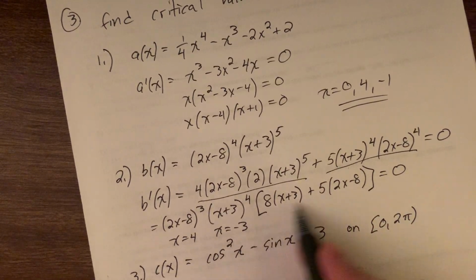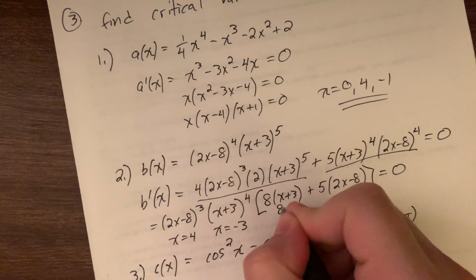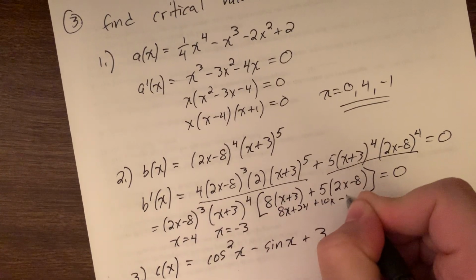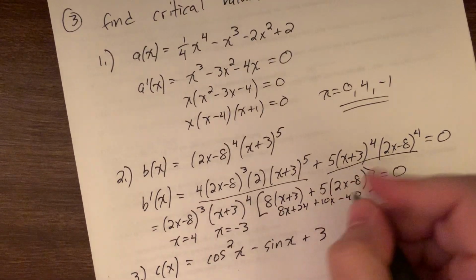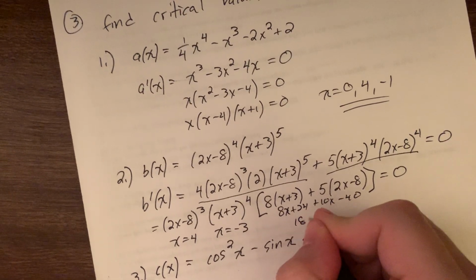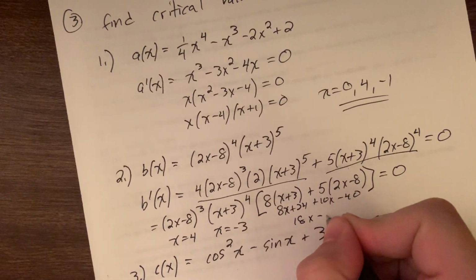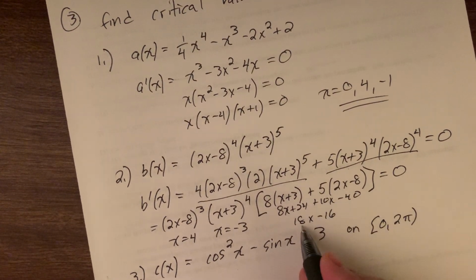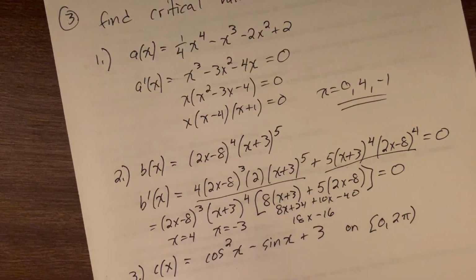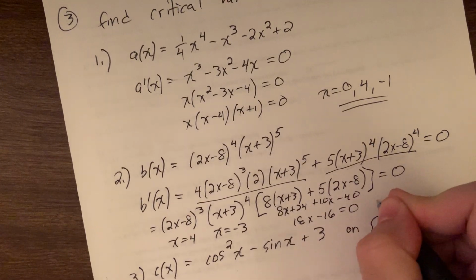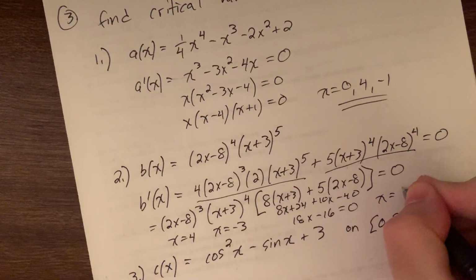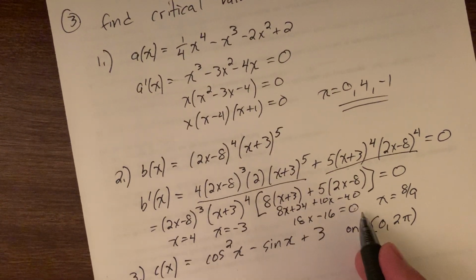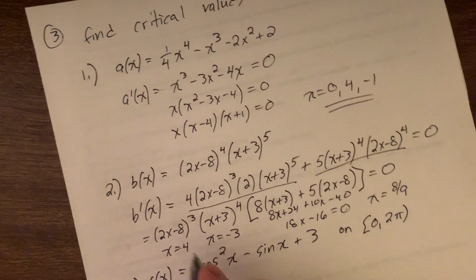This one's a little bit messier, just need to do a little more arithmetic. I get an 8x plus 24 here. I get a 10x minus 40, which means I'm really getting an 18x minus 16, right? 8 plus 10x gave me 18x, 24 minus 40 gave me the minus 16. And when I set that equal to 0, add the 16, divide by 18, and you can reduce that to 8/9.